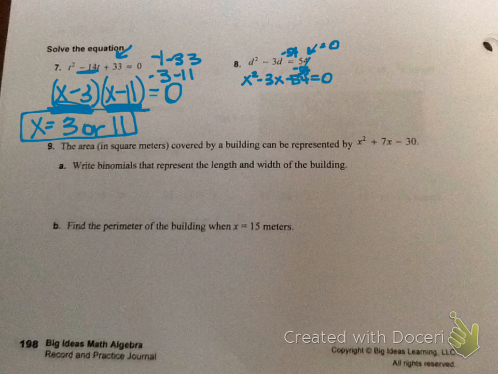So now we're looking for what multiplies to negative 54 and adds to negative 3. 6 and 9, I guess 2 and 27, but that's not going to give us 3. So negative 9 and positive 6 will give us our negative 3 here.